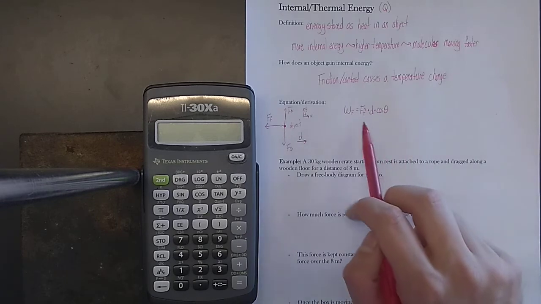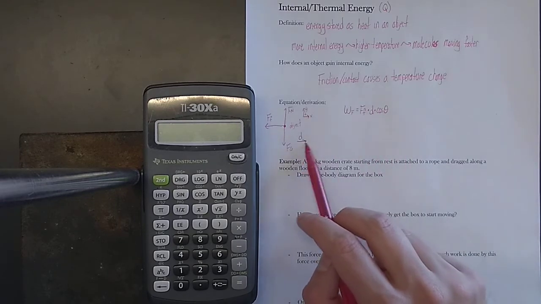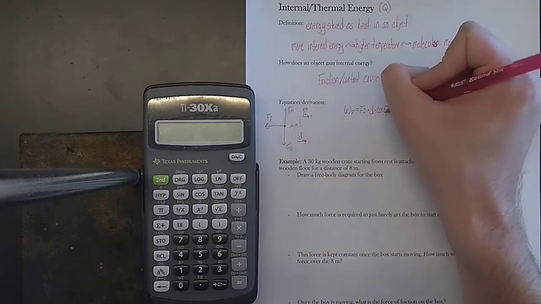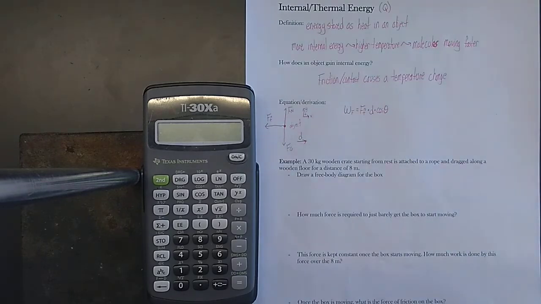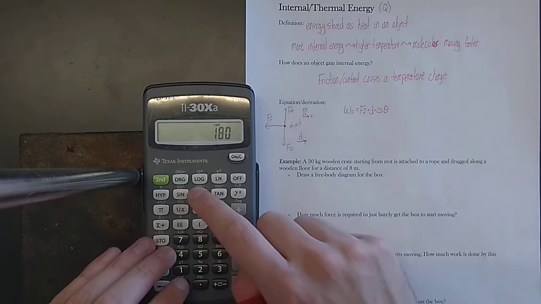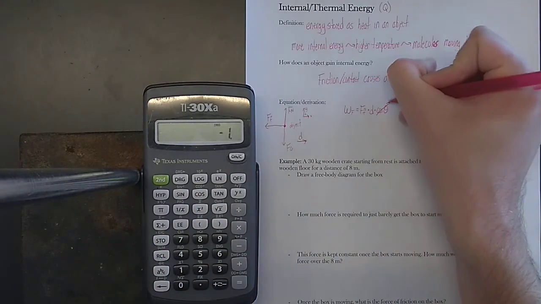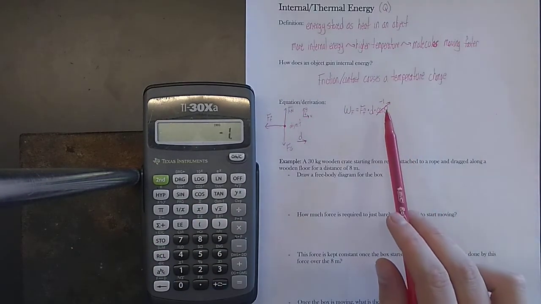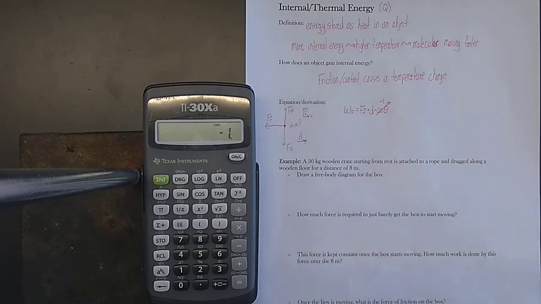So I know just by looking at this that the displacement of the object is to the right, the force of friction is to the left. That means that the theta I put in for the cosine theta part would be 180 degrees. And as we know, the cosine of 180 degrees is -1. So right away, we're already getting a negative sign in for the force of friction.